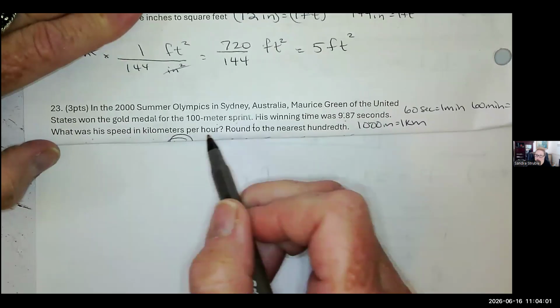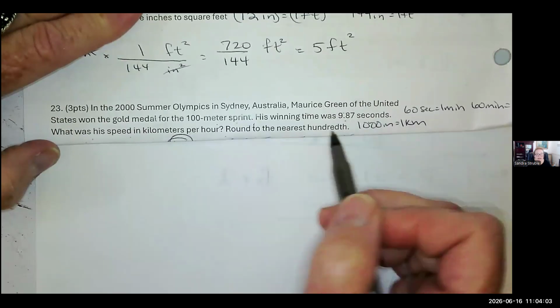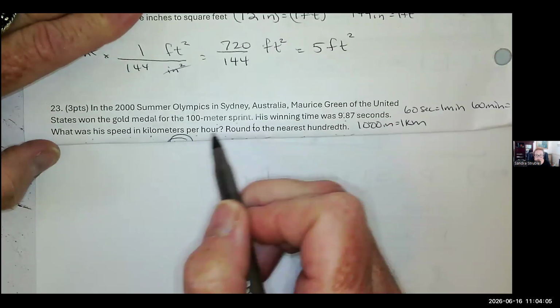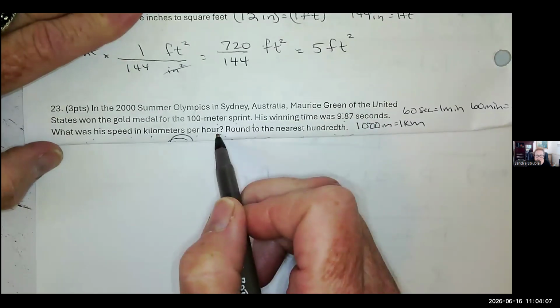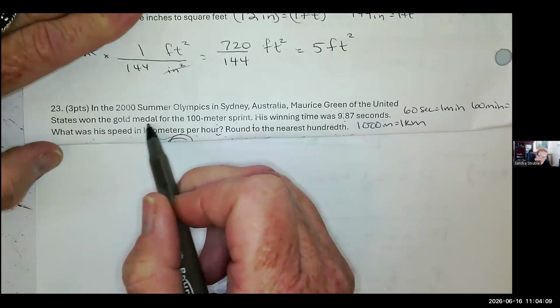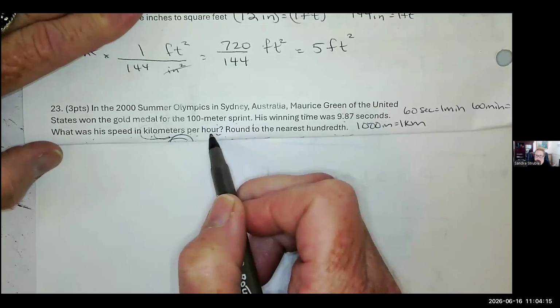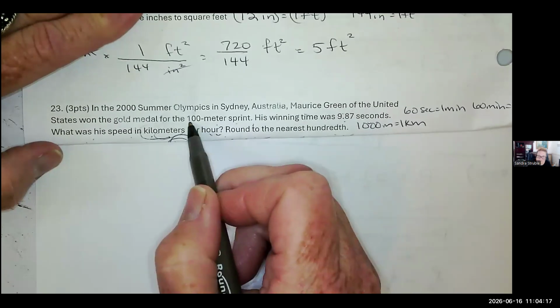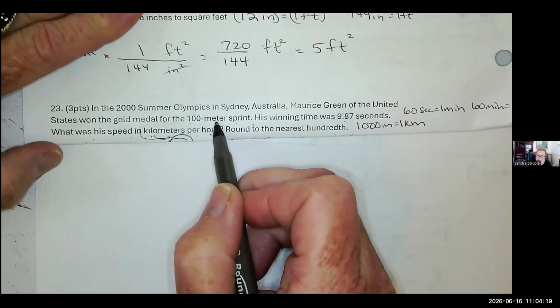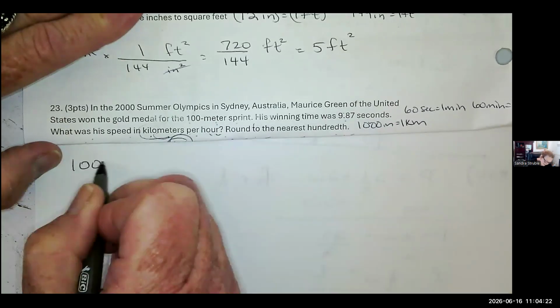In order to find the kilometers per hour, you need to have what he currently has. So this is the length divided by the time. Well, he currently ran a 100 meters, that's the length, and the time was 9.87 seconds.